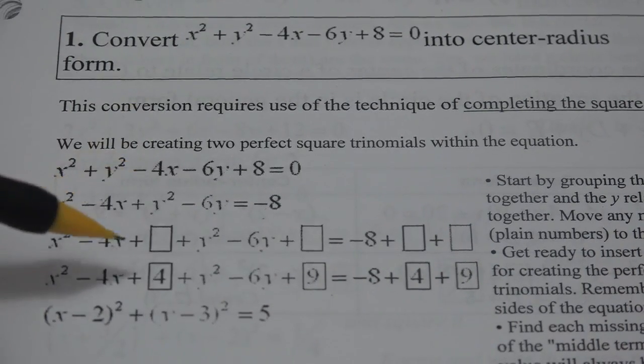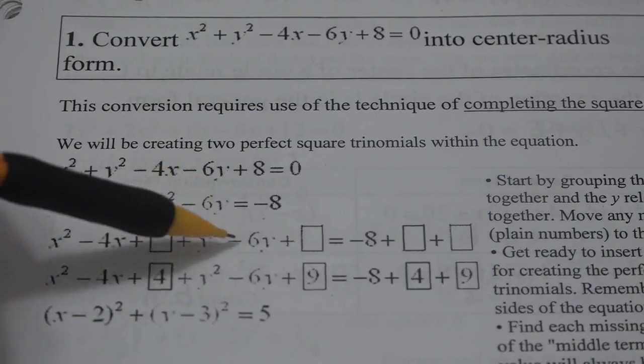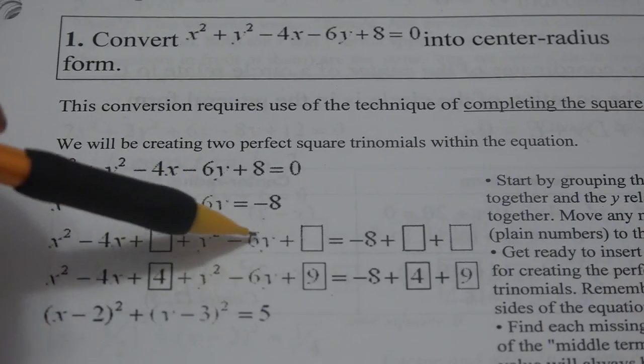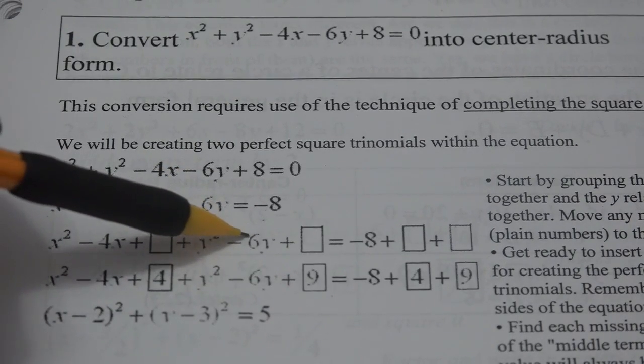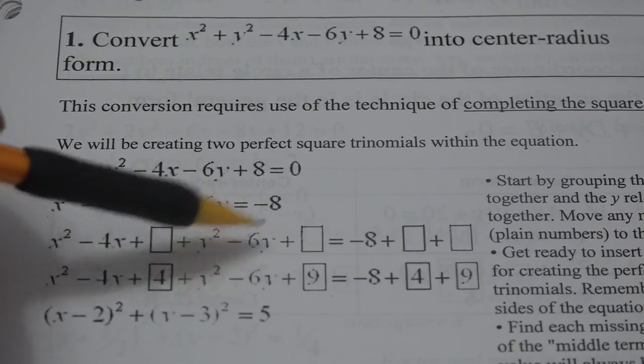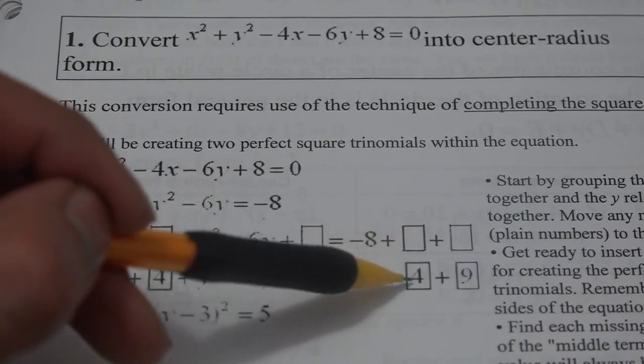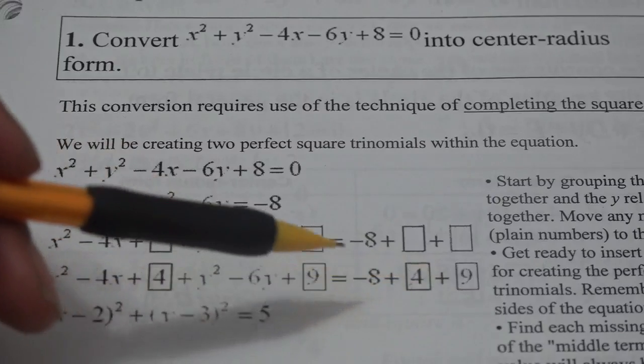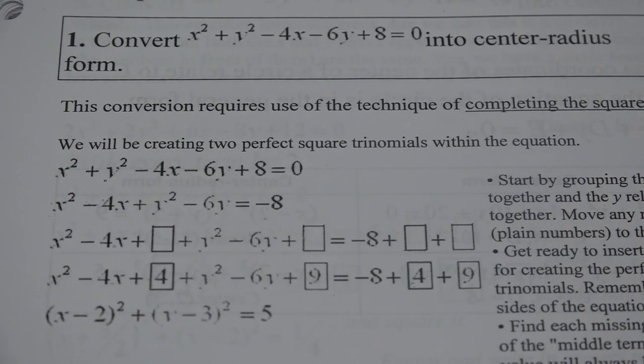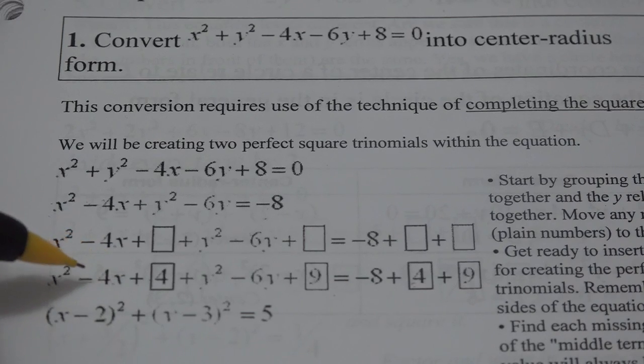So let's see. I put the 4 here. Now, look, I'm going for the y's now. Half of -6 is -3. Square is 9, so I put the 9 here. And of course, you gotta add those terms to the other side as well. Remember what that does. That creates a perfect square binomial.